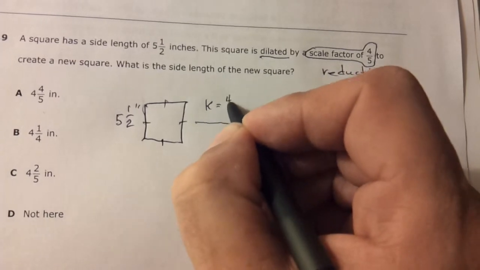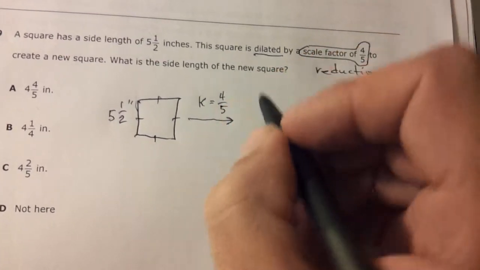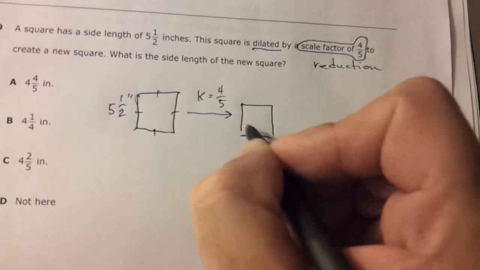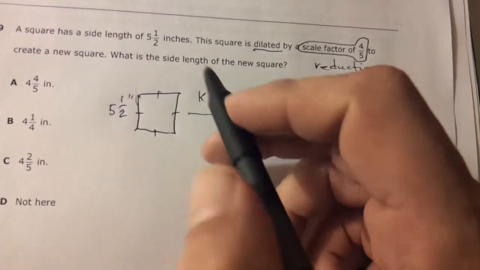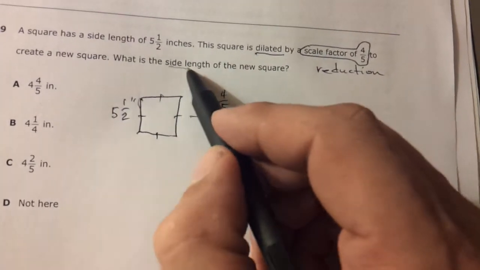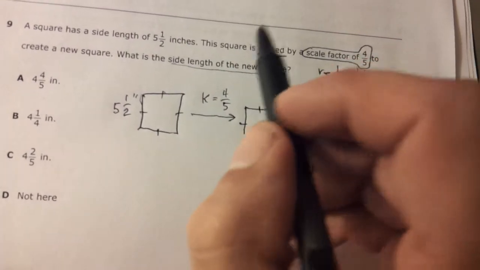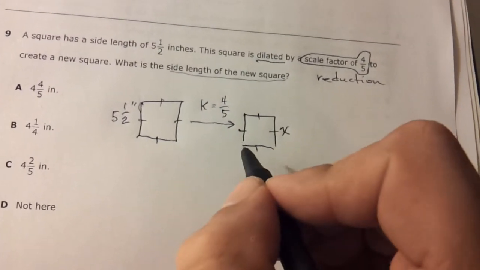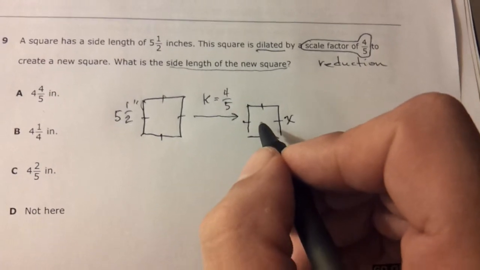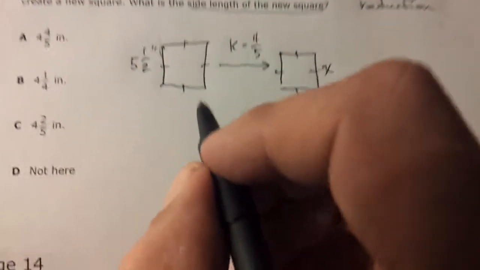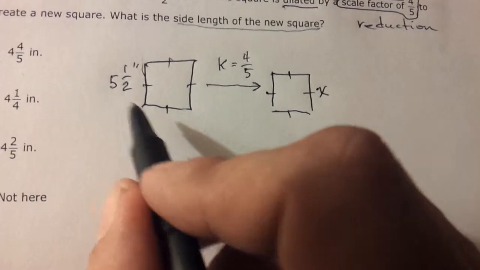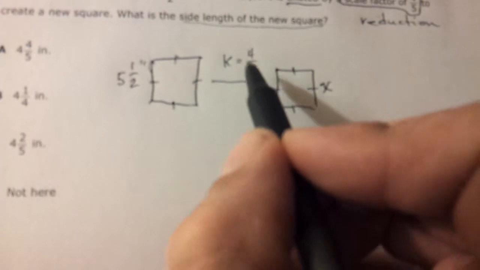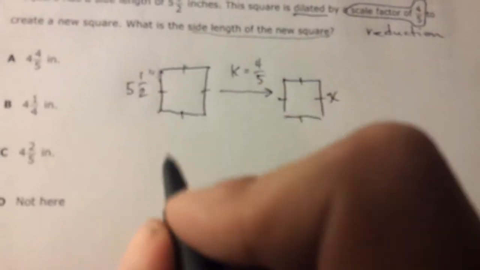Scale factor is 4/5, and we're going to have a smaller square. And what we need to find is the side length of the new square. So what I need to find is the corresponding side here, x, that corresponds to 5.5 inches. Here's how we're going to take care of this. We're going to use multiplication. We need to multiply 5.5 inches times 4/5. That'll give us our x.